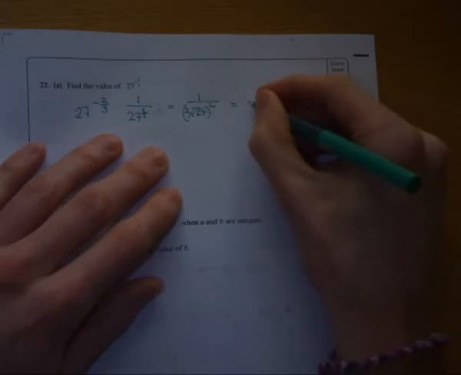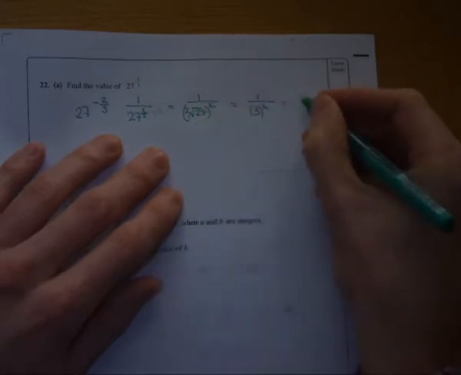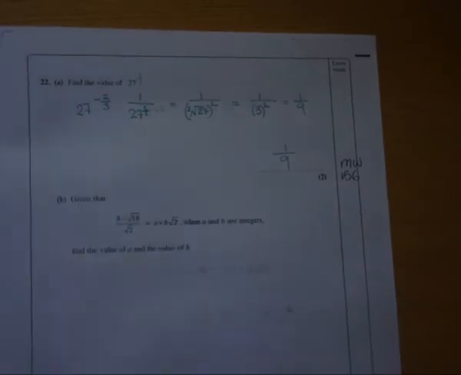So it's 1 over 3, that's that cube root of 27 bit, squared. 3 squared we know is 9, so it's 1 over 9. Answer 1/9. I like that.